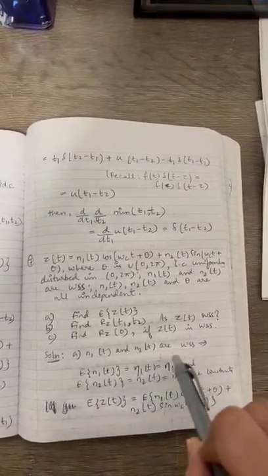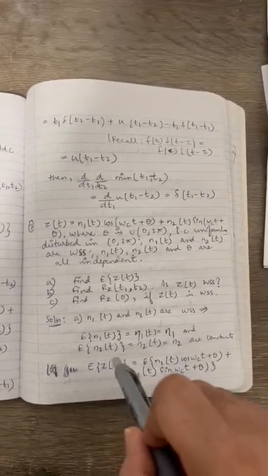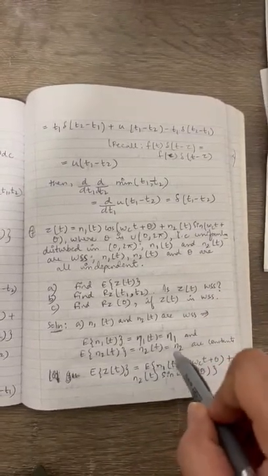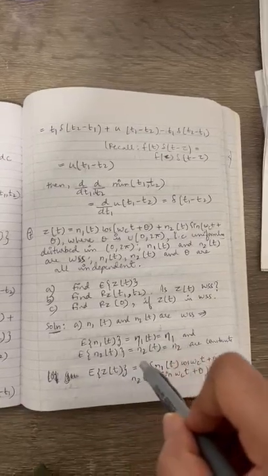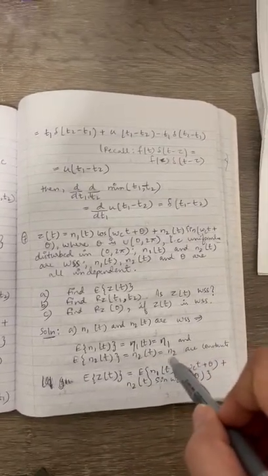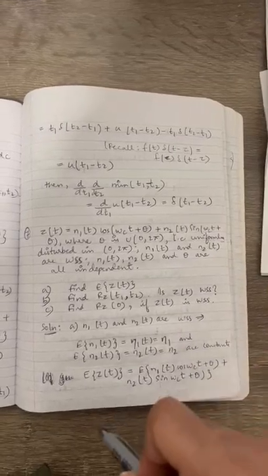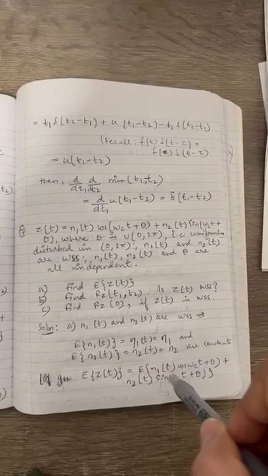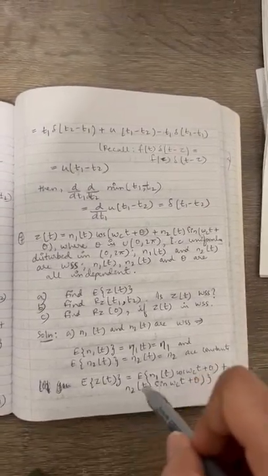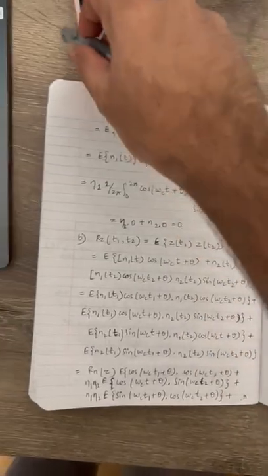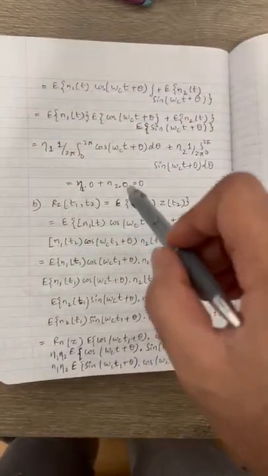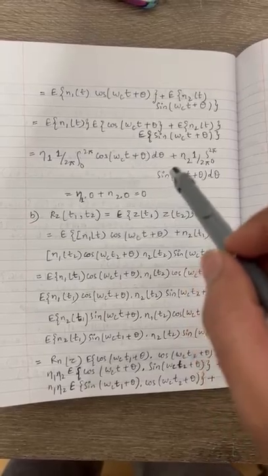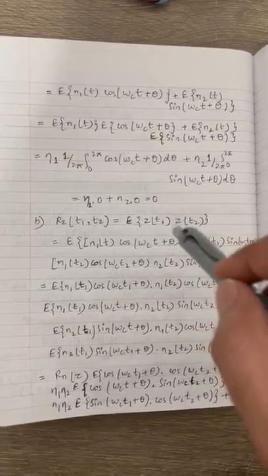N1(t) and N2(t) are WSS. Expectation of N1(t) is equal to η1(t), which is equal to η1, and expectation of N2(t) is equal to η2(t), which is equal to η2, constants. Then E[Z(t)] is equal to E[N1(t) cos(ωc t + θ) + N2(t) sin(ωc t + θ)], and then expectation of N1(t) cos(ωc t + θ) plus E of N2(t) into sin(ωc t + θ).